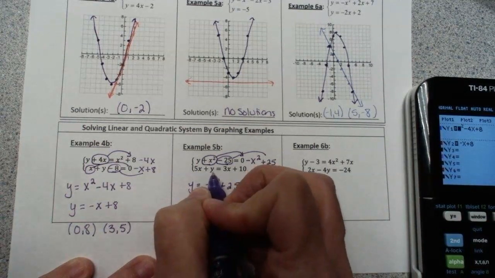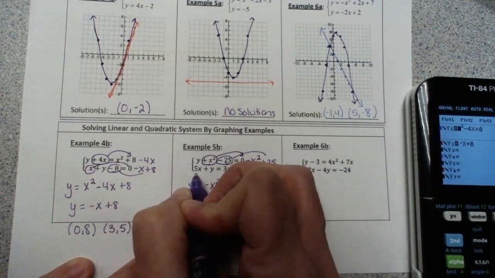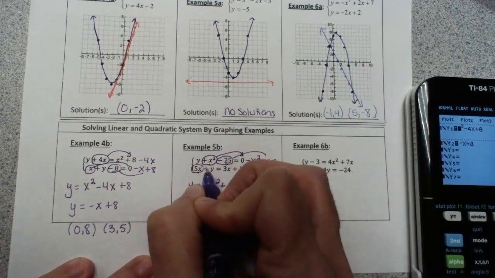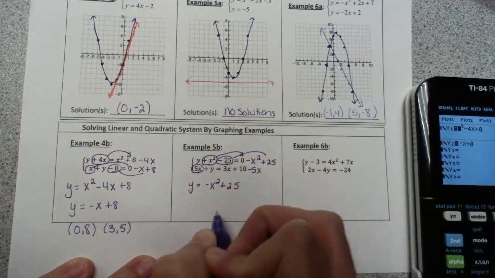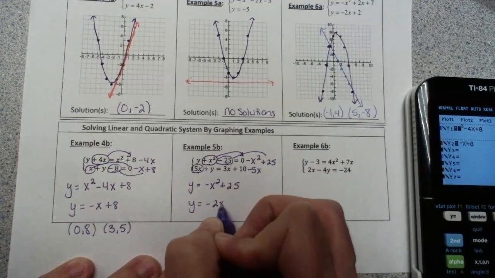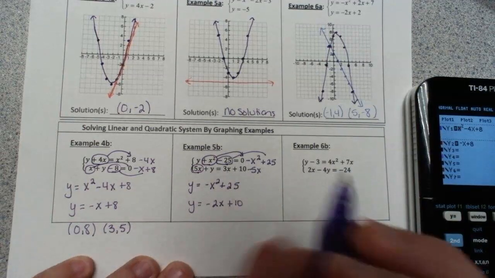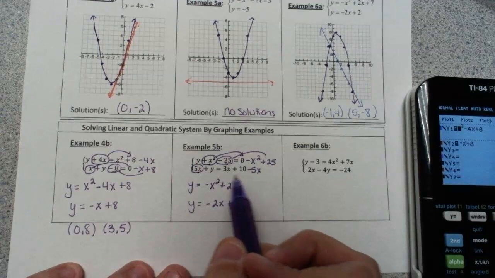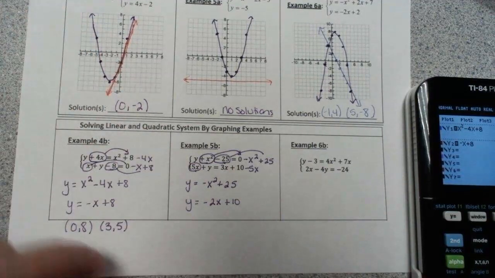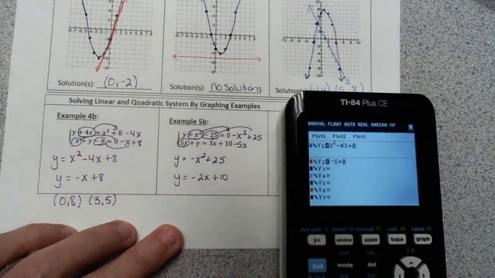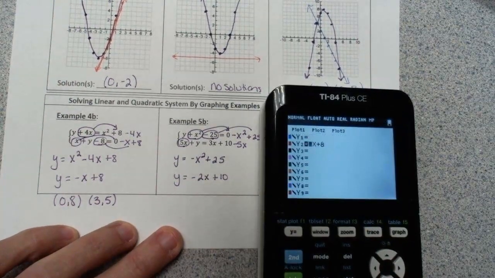And then for this one, I just got to move the 5x over. And when I do, I've already got another x over there, so I just need to combine those together. So 3x minus 5x is going to give me negative 2x plus 10. Again, because you're putting it in the calculator, it doesn't matter. If it's not simplified, it will do it. So if you put in 3x plus 10 minus 5x, it's going to give you the same exact answer. I just like to clean it up because it's good to get in the habit of that. All right, so then we got negative x squared plus 25.